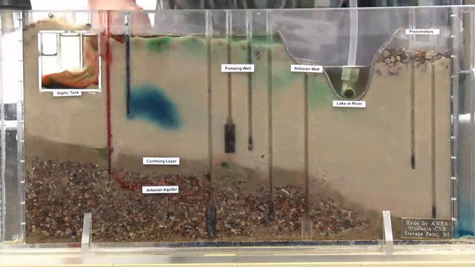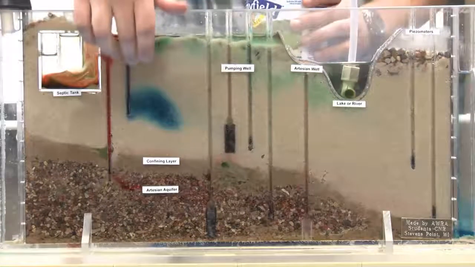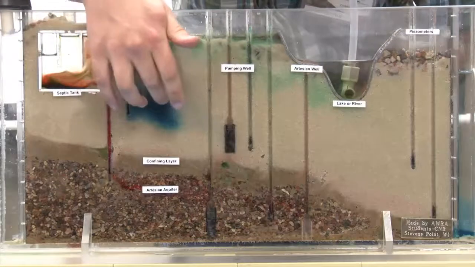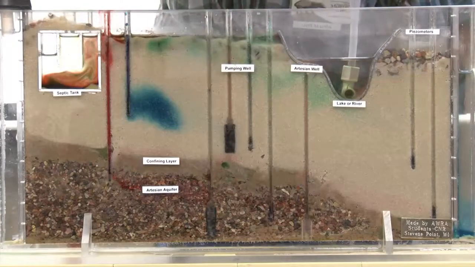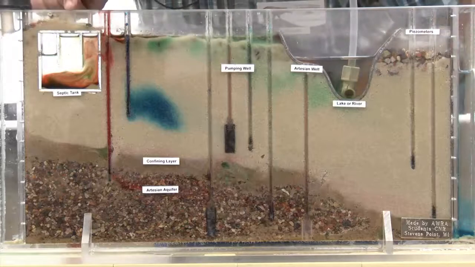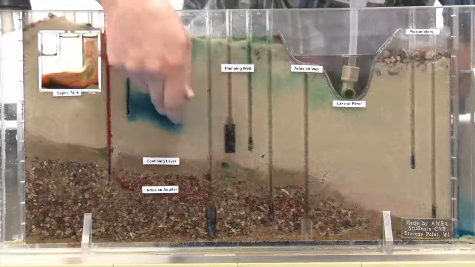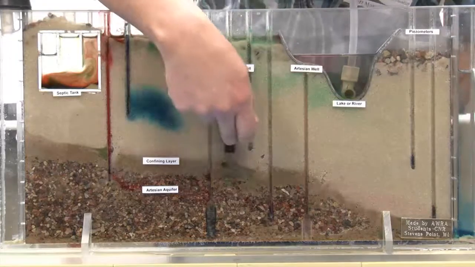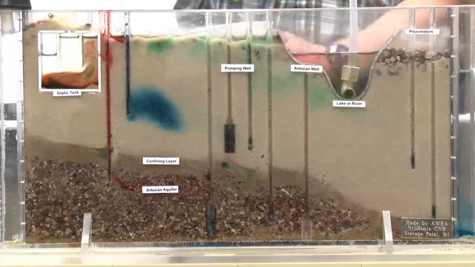Why is the blue going up? It is going up immediately right here, most likely from some sort of draw. I don't know from what, most likely the septic tank as it circulates its matter. But then it's being pulled back down again because I'm drawing it out of the pumping well. What is the septic tank doing?